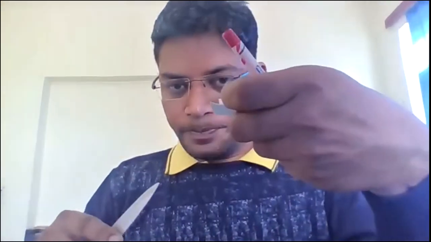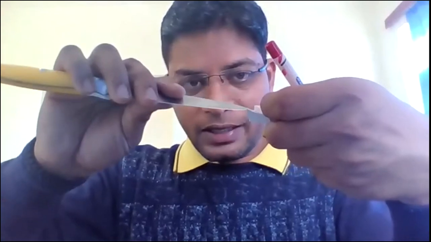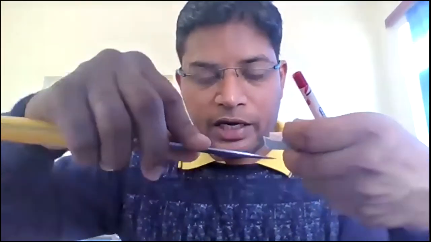But if we make it like this, then the thickness of this tool at the cutting edge will become very small. So we are keeping this tool cutter like this, making some angle towards the back side, and moving towards the back side. Fine, so that's what I'm doing.